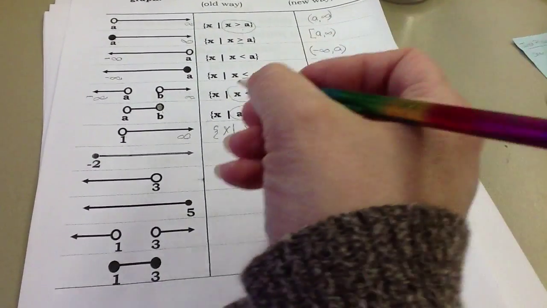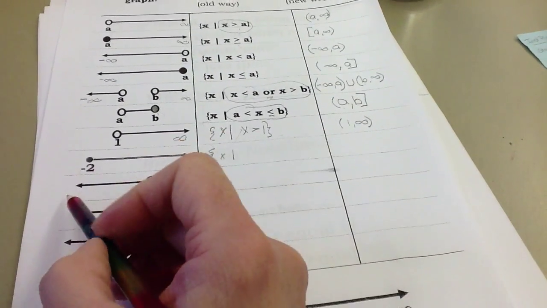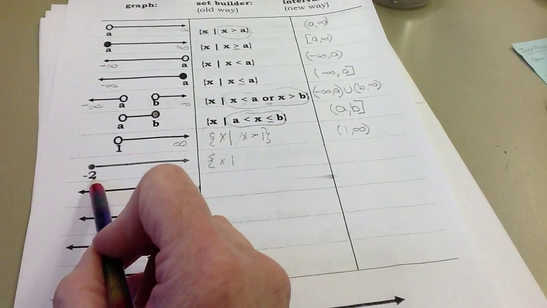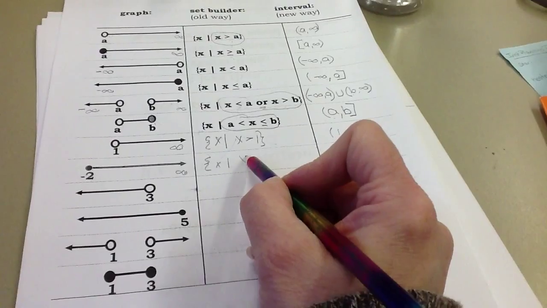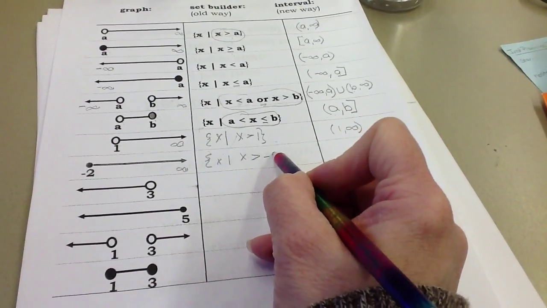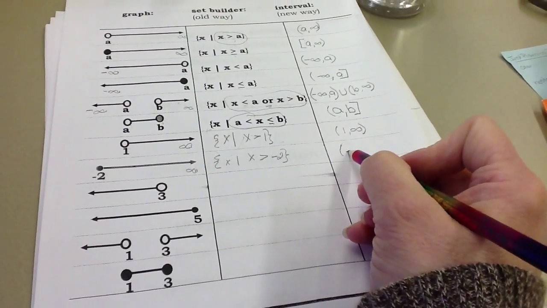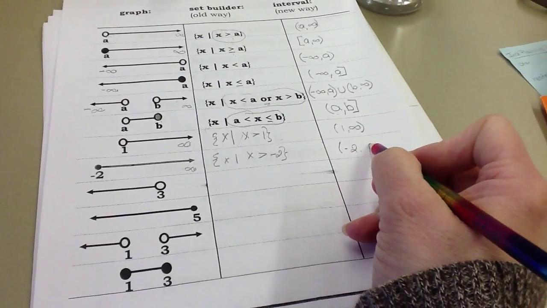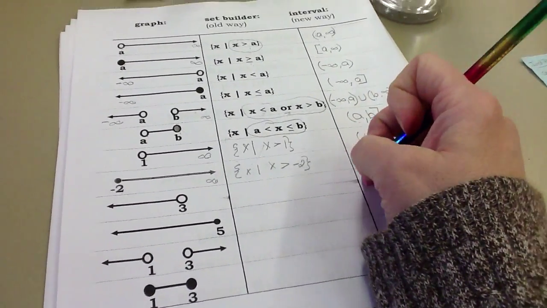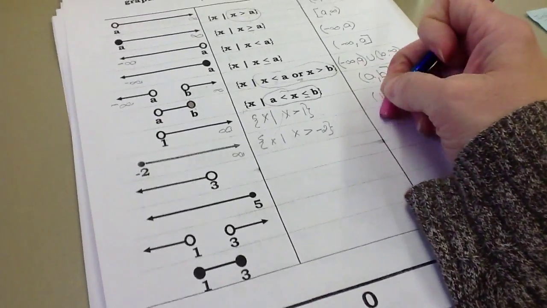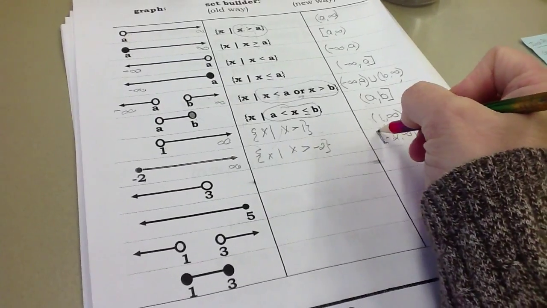Okay, next we are going here X such that this time X is greater than negative 2. We're going from negative 2 to infinity. So X is greater than negative 2. So this is going then from negative 2 up to infinity. And you should always use a pencil because sometimes we have to erase. And this will be a bracket instead of parentheses.